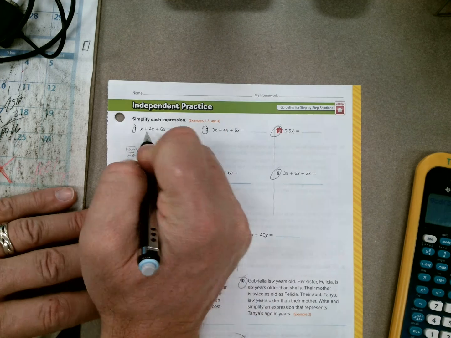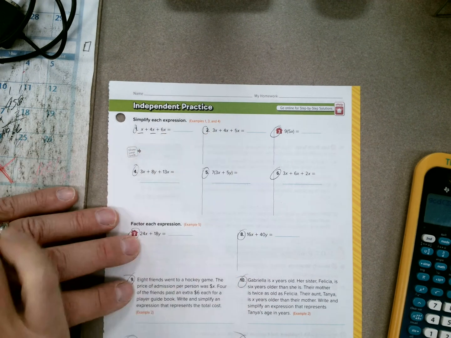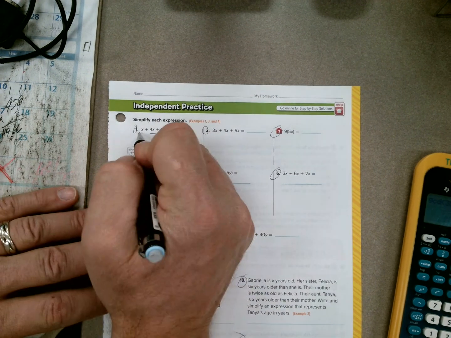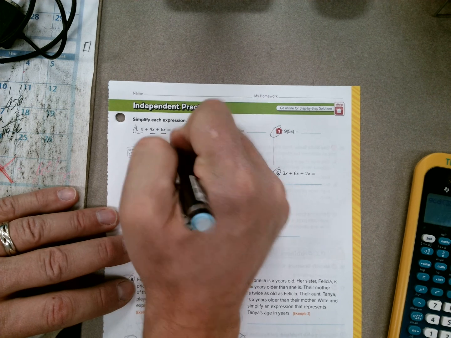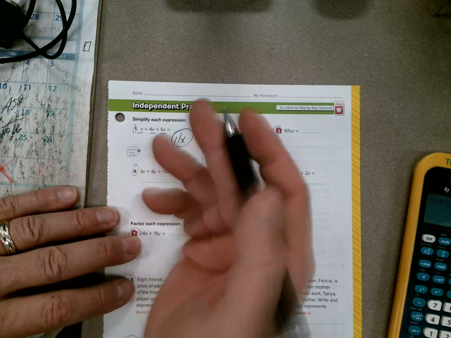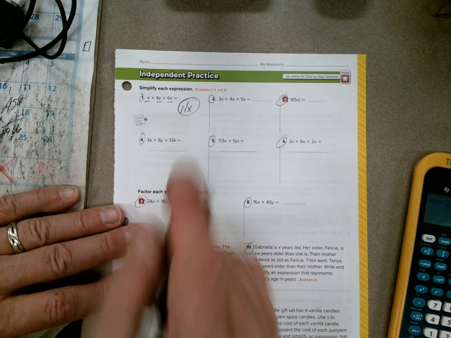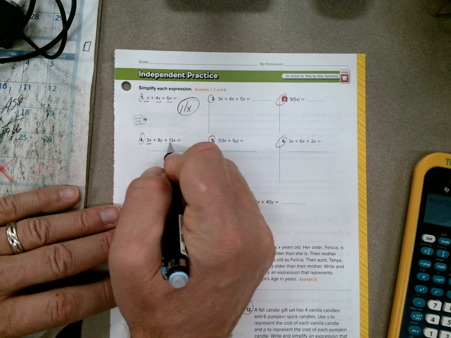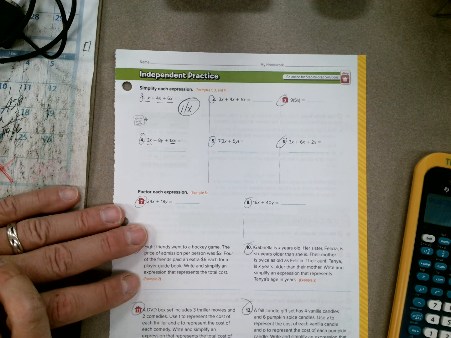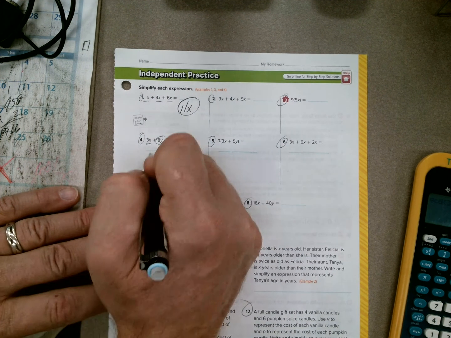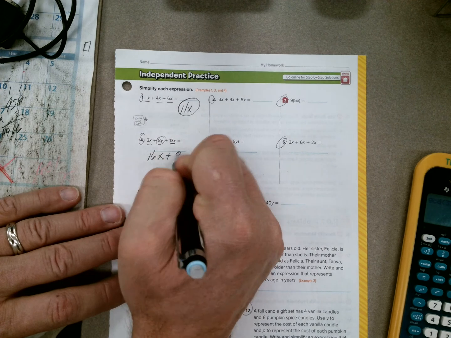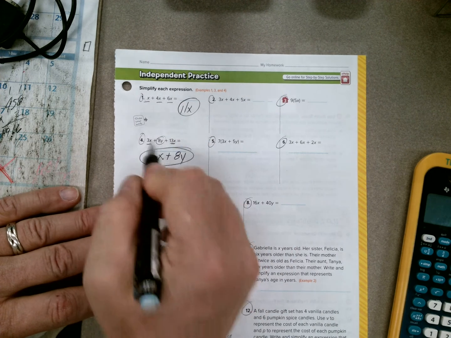Okay, number 1, I'm going to combine all of my like terms. X, 5x, 11x. They're all like, so we can just combine them. Number 4, 3x and 13x. And then the 8y is going to stand alone. So we end up with 16x plus 8y. I combined it.